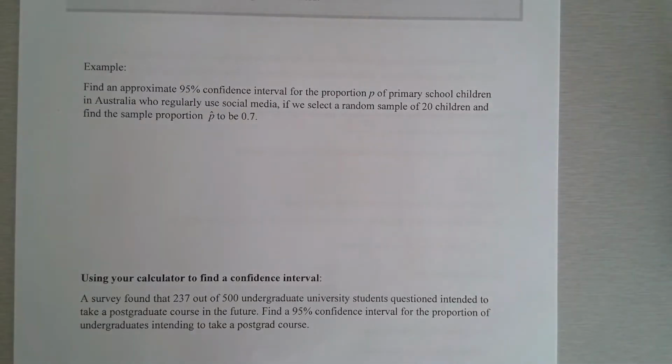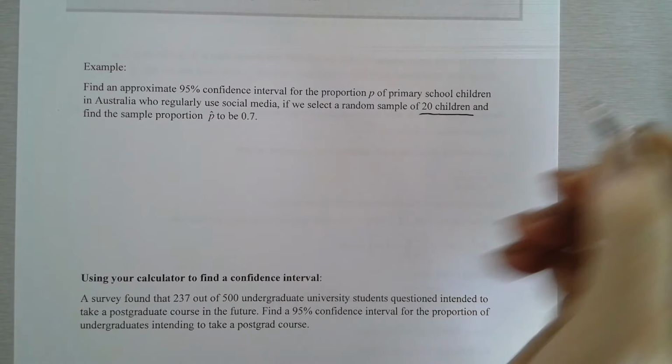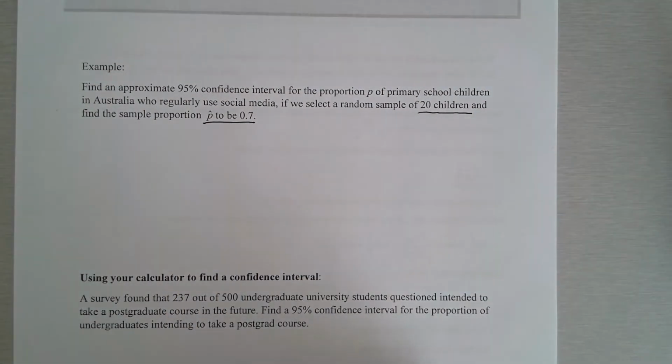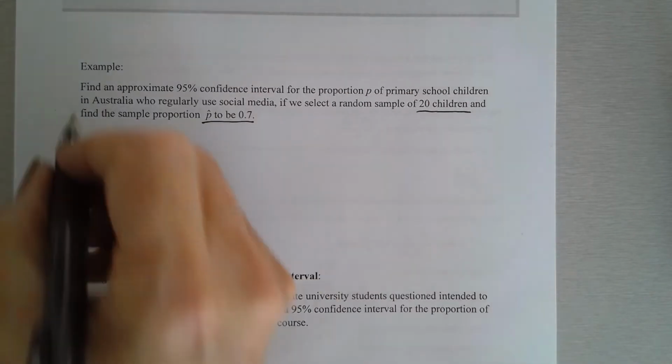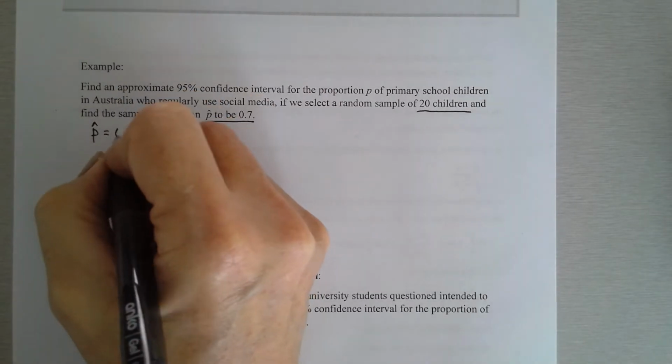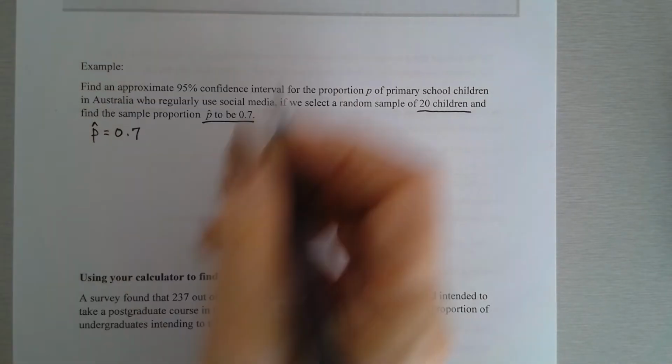So find an approximate 95% confidence interval for the proportion P of primary school children in Australia who regularly use social media. If we select a random sample of 20 children and find that P hat is 0.7. A lot of words there. Okay, so let's try to put down what we mean. We know that P hat, you should be writing all this down so that the marker knows that you know what you're doing and not just falling on it.